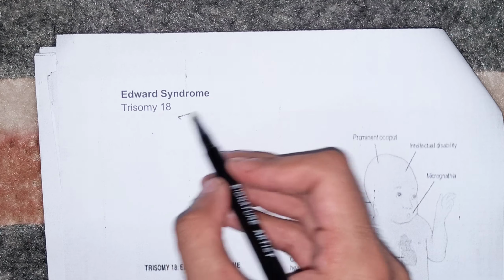And one more thing that I have to show you is what is this rocker bottom feet. The feet is twisted, beta. Let me show you the twisted foot. In case of Edwards syndrome, you can see this. This is the twisted foot. It's a very important characteristic feature. Okay, yeah. So that is Edwards syndrome. After this Edwards syndrome, let's go a little ahead to Patau syndrome.